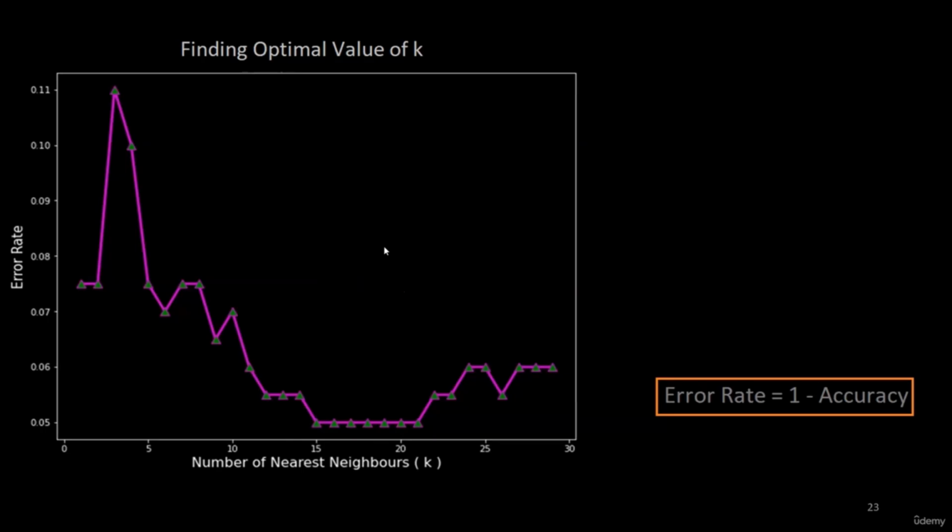So I hope you understood this concept of selecting the optimal value of K, and we are going to use this concept in our coming projects, that is project 2, project 3, and project 4.